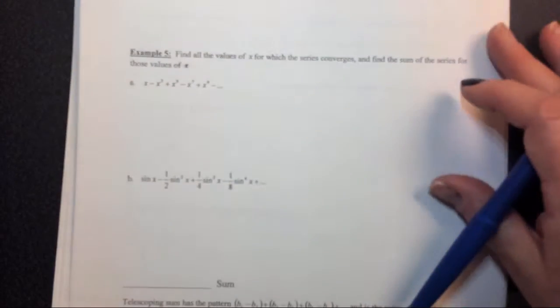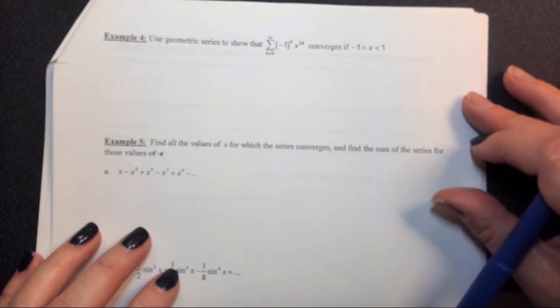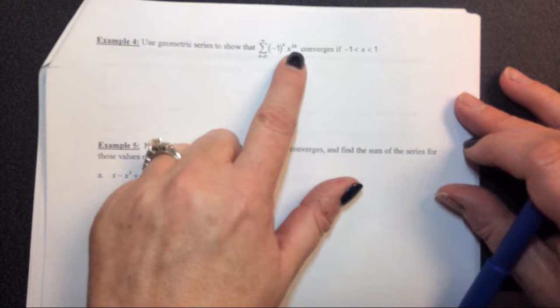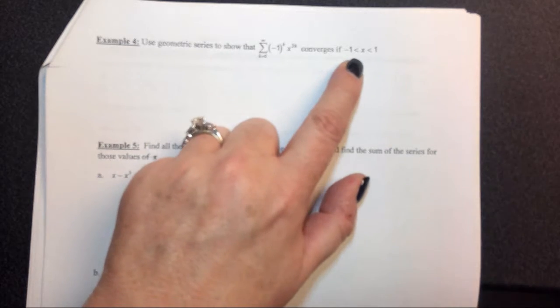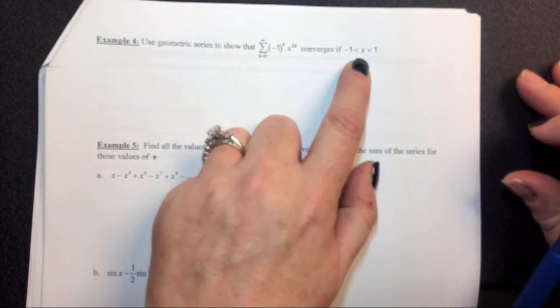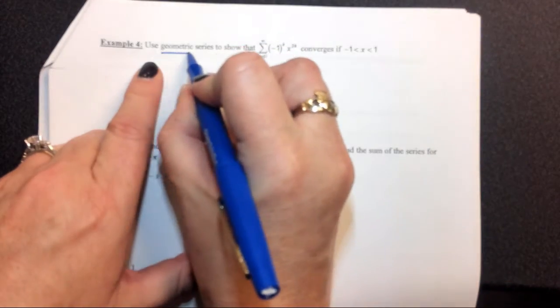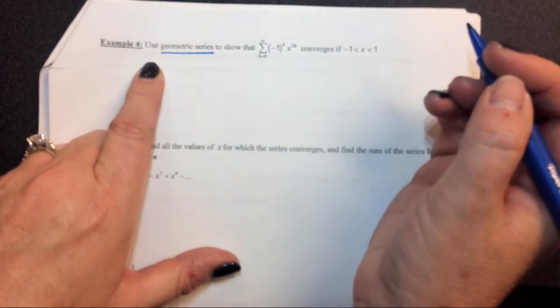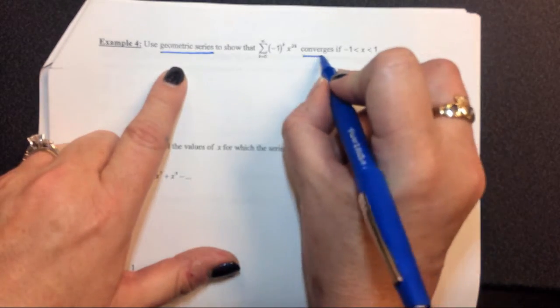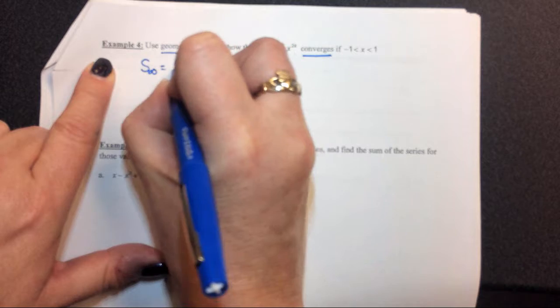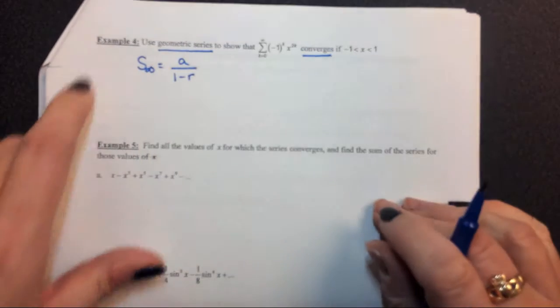All right, so let's take a look at the next one. Use the geometric series to show that this infinite series, negative 1 to the k, x to the 2k, converges if your x values fall between negative 1 and 1. Well, first of all, it's a geometric series. So to show that it's converging, I'm looking at the sum of my infinite series as a over 1 minus r.